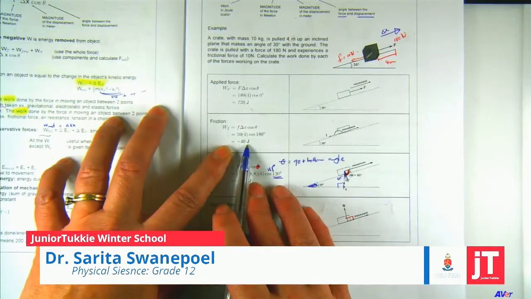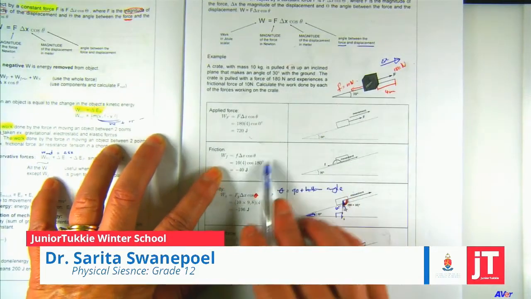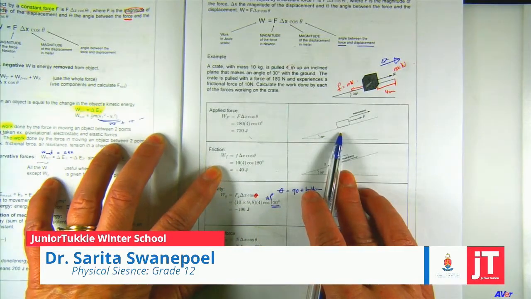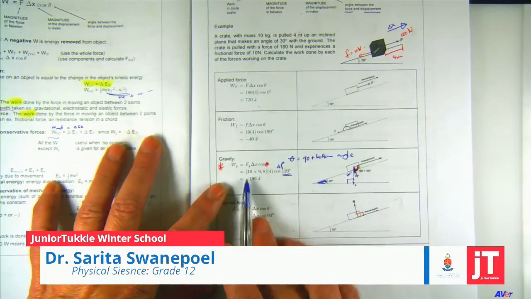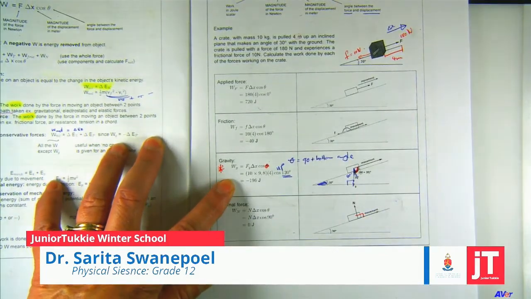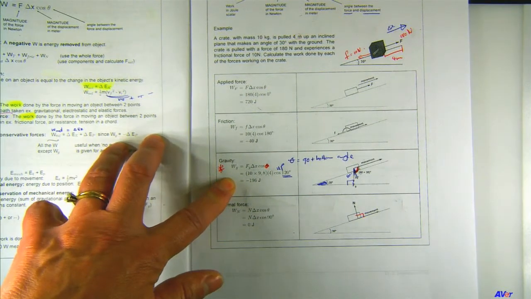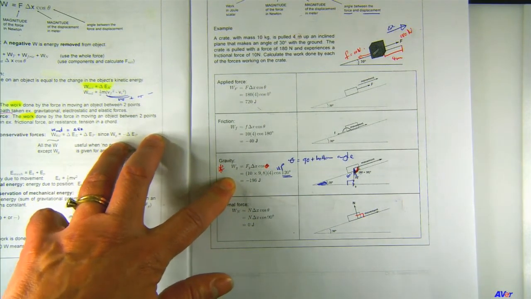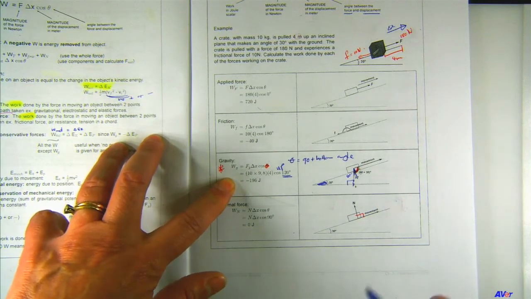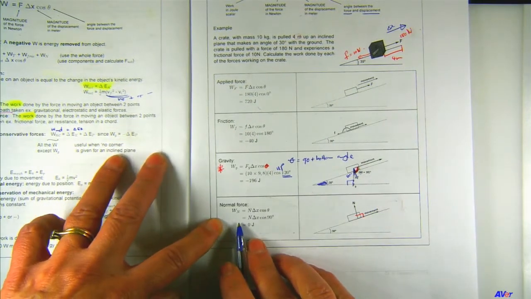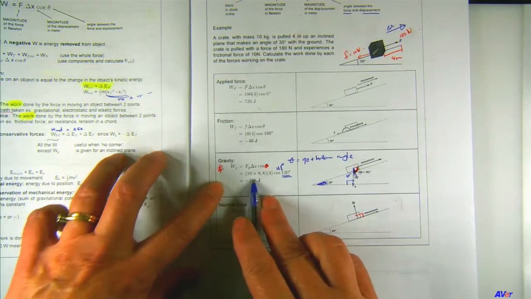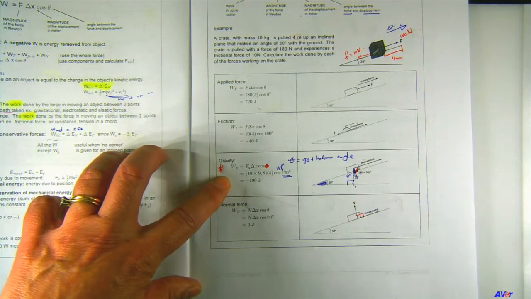How about frictional force? Did we use the 30 when we worked out frictional force? No. Did we use the 30 when we worked out gravity? Yes. So it would have been a problem if I didn't have the bottom angle, right? For gravity, work done by gravity, you need the bottom angle. How about the normal force? No. So gravity is the only one that needs the bottom angle.